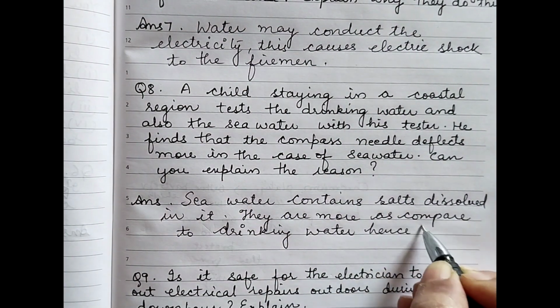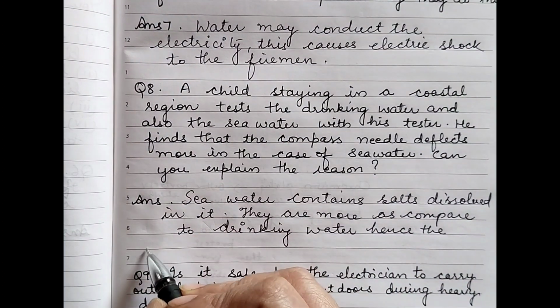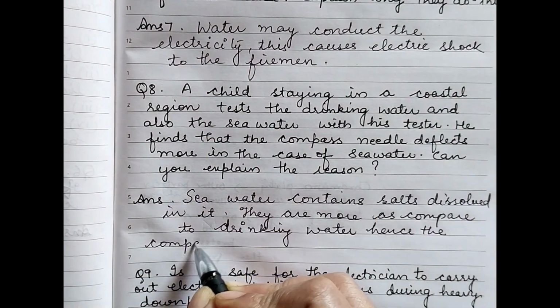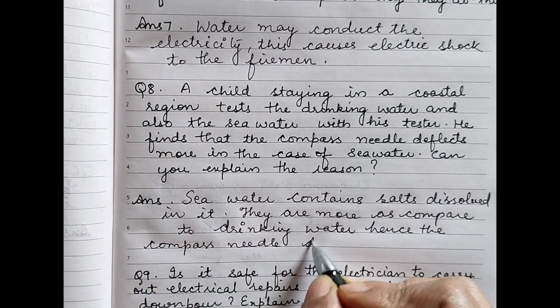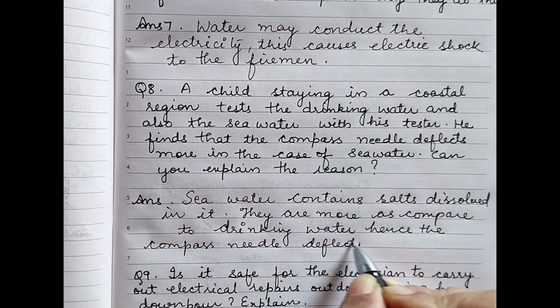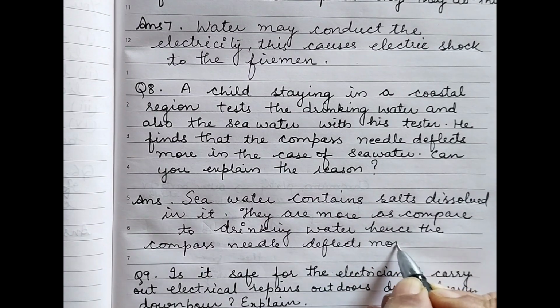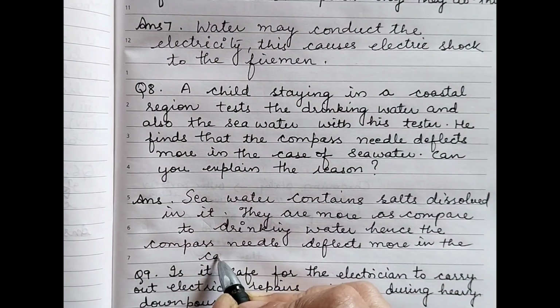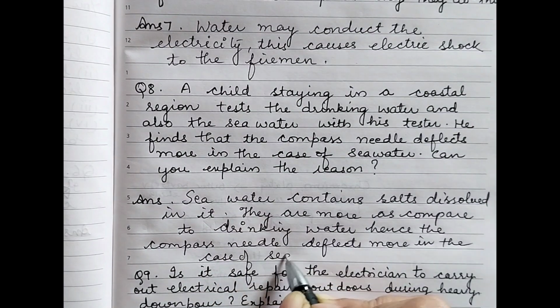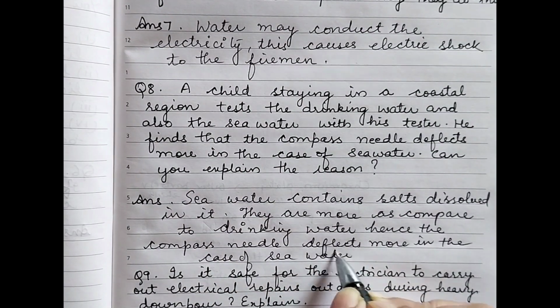Hence, the compass needle deflects more in the case of seawater.